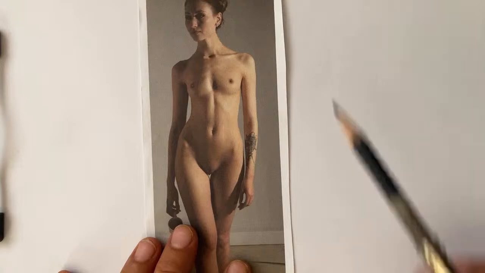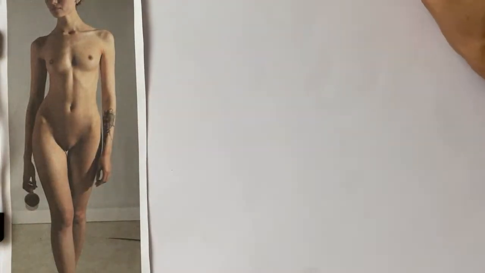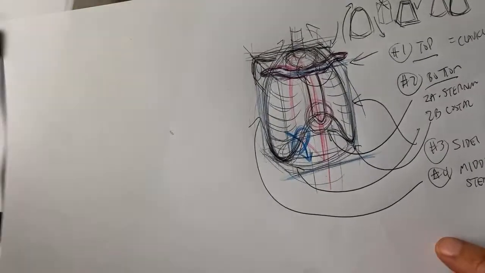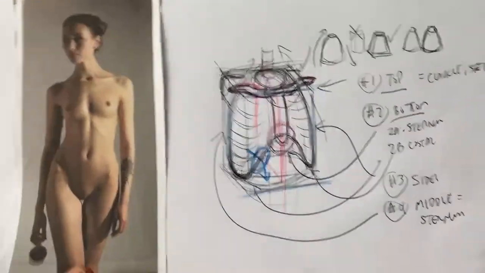In this case, we have to use highlights. So remember this, in order for us to shoot.